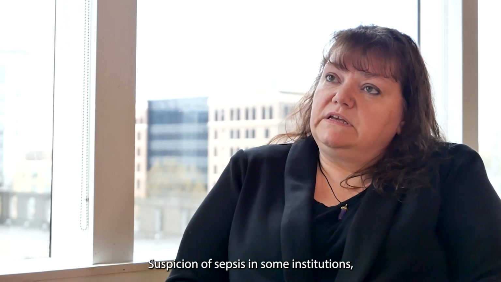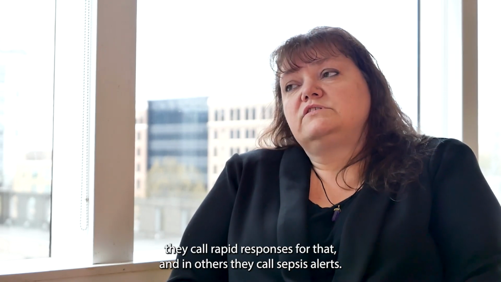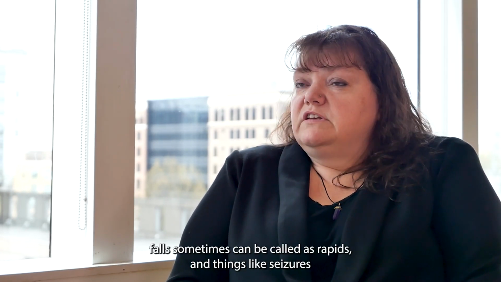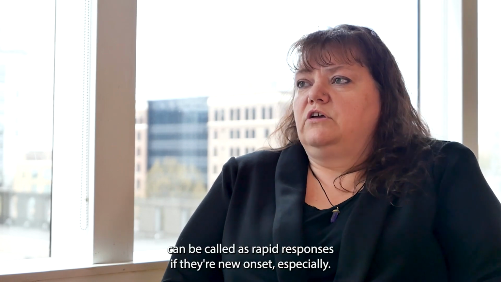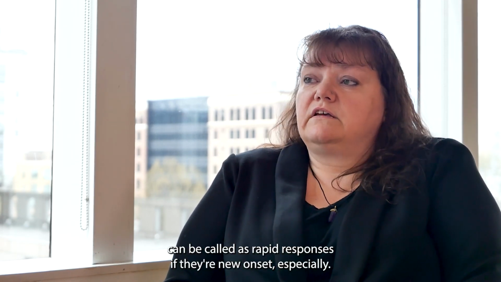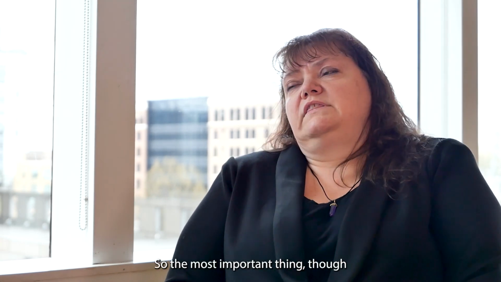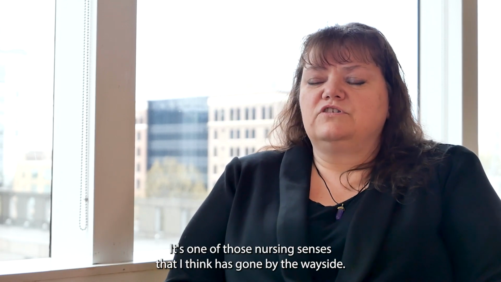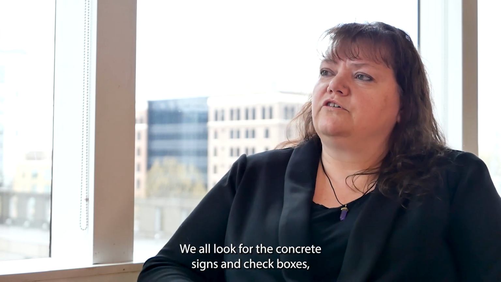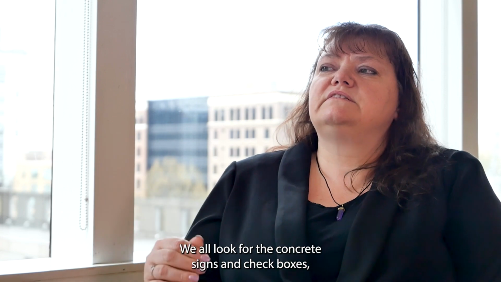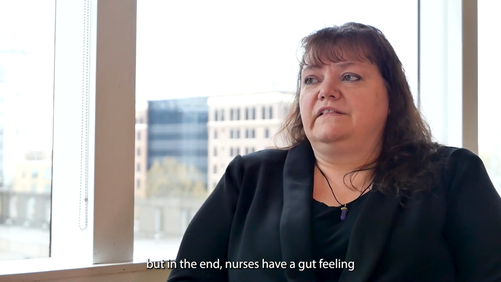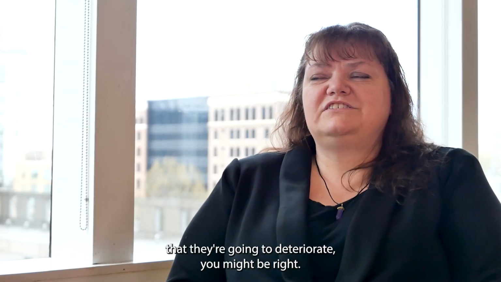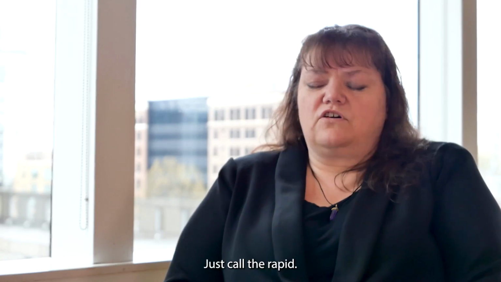Suspicion of sepsis. In some institutions, they call rapid responses for that, and in others, they call sepsis alerts. Falls, unwitnessed falls sometimes can be called as rapids, and things like seizures can be called as rapid responses if they're new onset especially. So the most important thing, though, is for a nurse to be able to trust their gut. It's one of those nursing senses that I think has gone by the wayside. We all look for the concrete signs and check boxes, but in the end, nurses have a gut feeling, and if you don't feel like your patient's doing well and you have that slight inclination that they're going to deteriorate, you might be right. Just call the rapid.